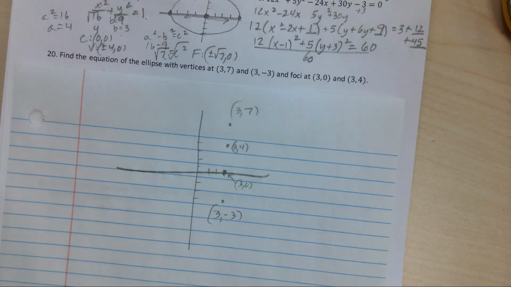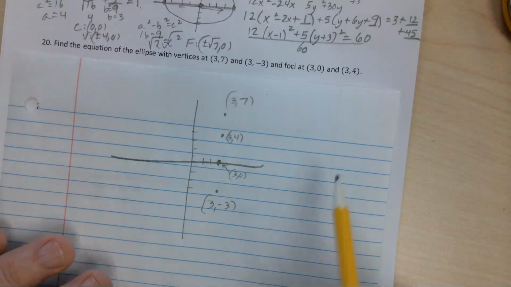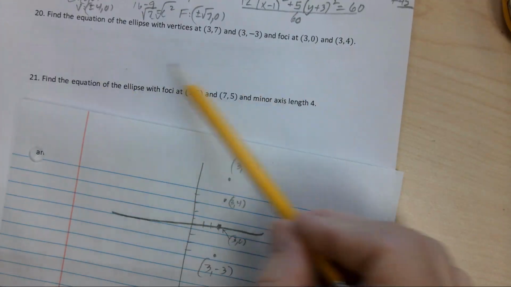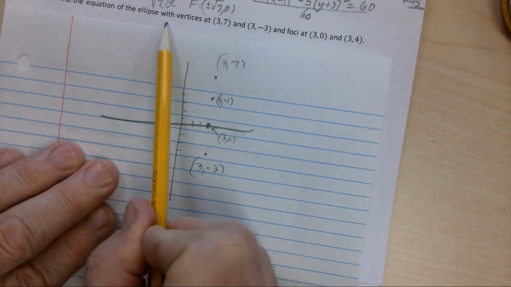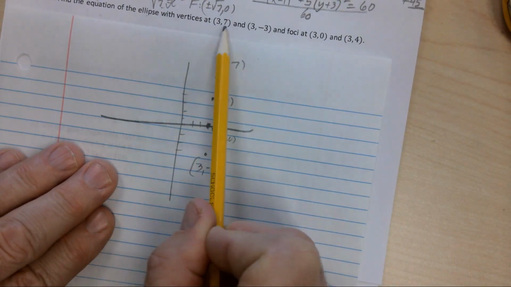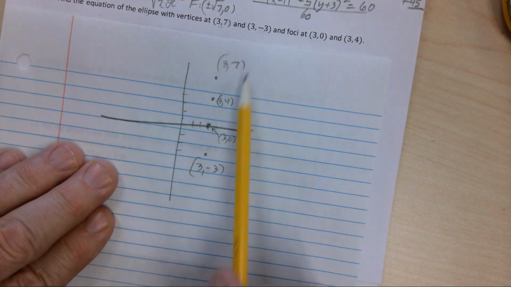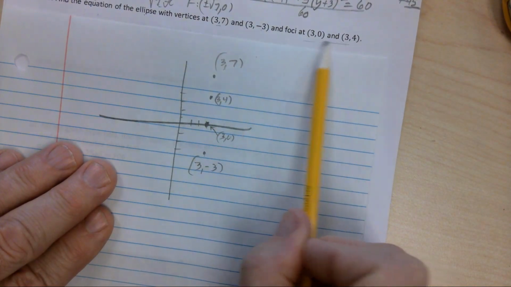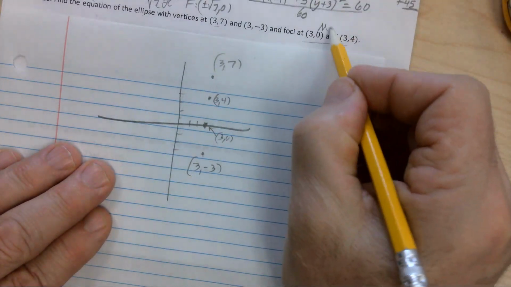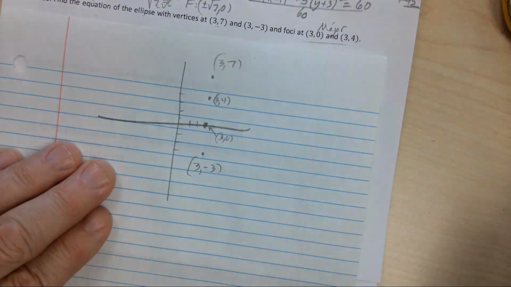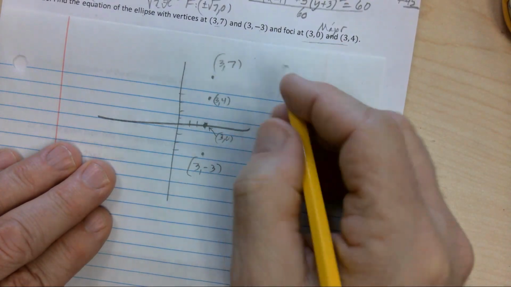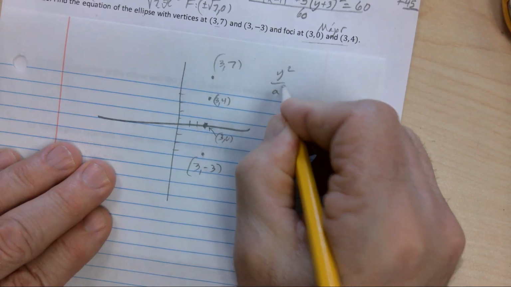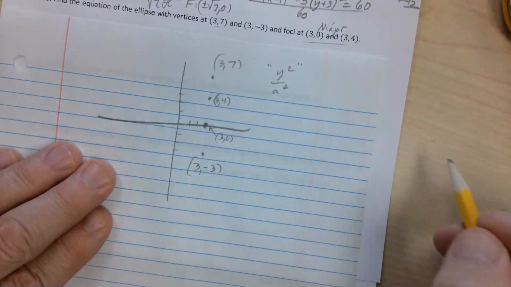Okay, next problem, number 20. Really feel like there's not enough room in here for this amount of information. So there's the drawing. Find the equation of an ellipse with vertices 3, 7 there, 3, -3 there. Foci, remember that's a clue. That means they're on our major axis, which means this is our major axis. So that means it's going to be y squared over a squared. Just keep that in mind.